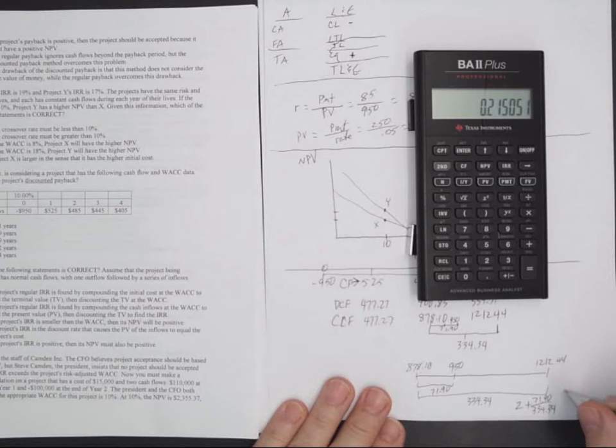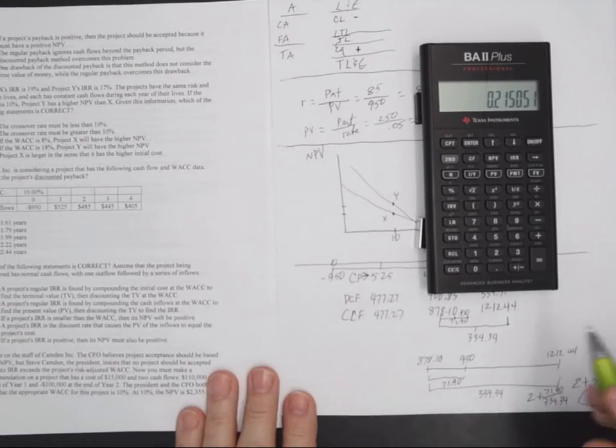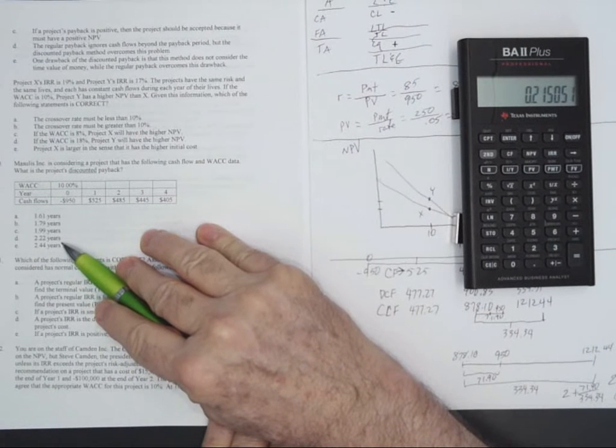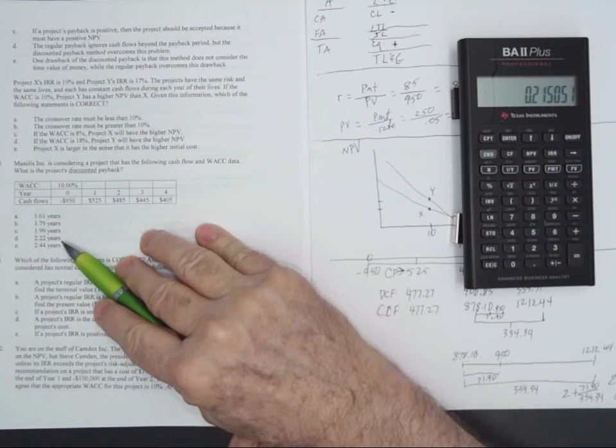So it's equal to 2 plus 0.22, which is equal to 2.22. And so our answer over here is D, 2.22.